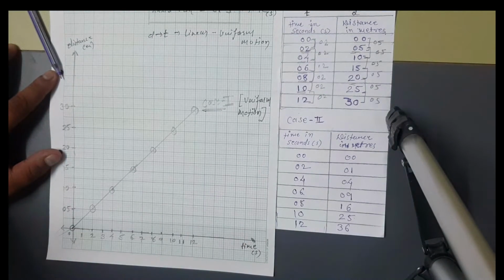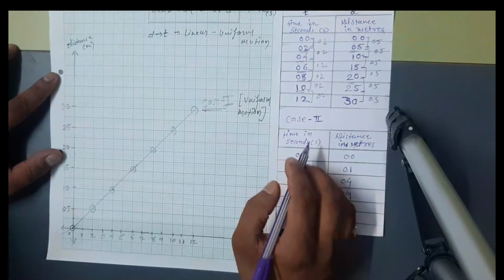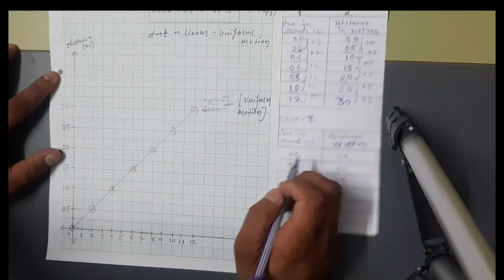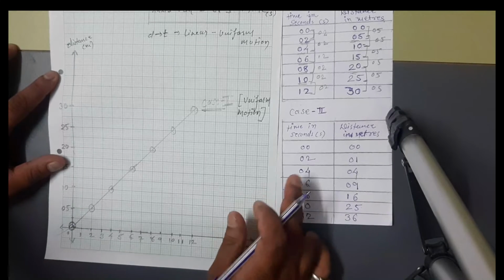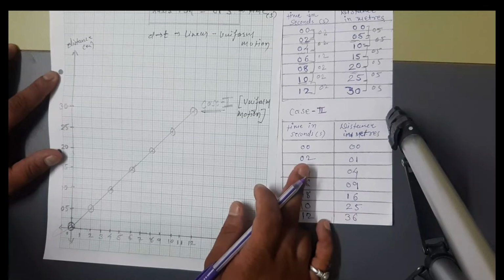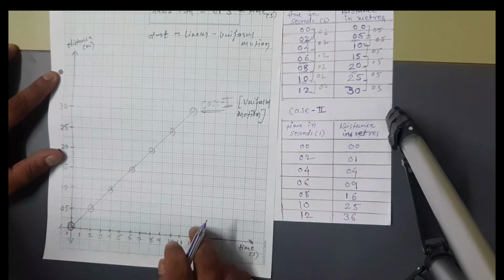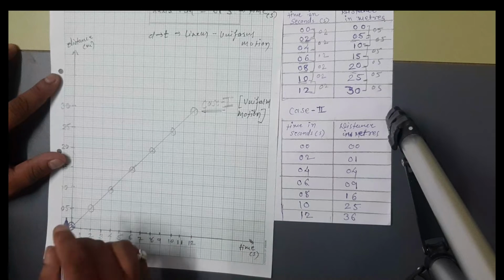Okay, we will make a note of it. Now let's check the second case. In the second case, at first the time is 0, so here it will be at 0. At 2 seconds, we are having only 1 meter, right?